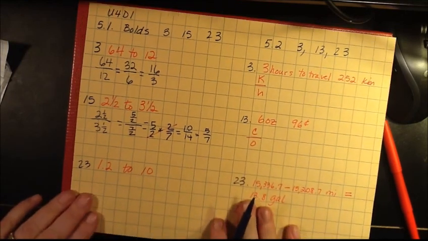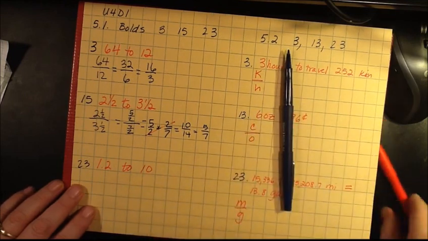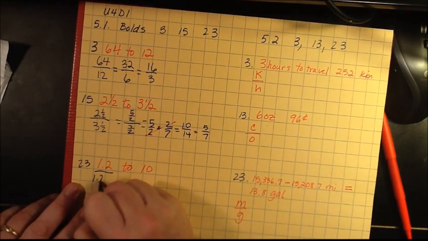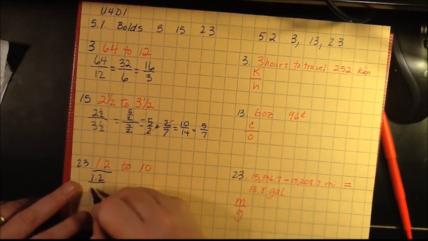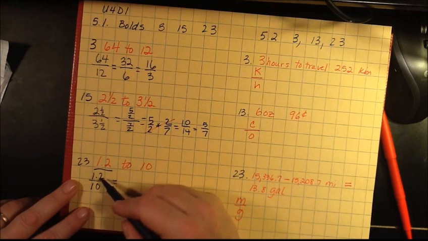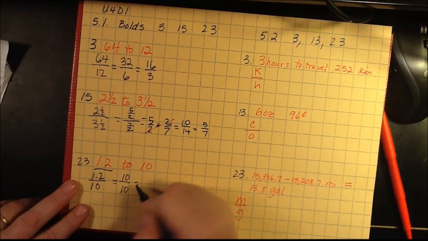The last one for this chapter is 1 2/10 to 10. So here the first number is 1.2, 1 2/10. The second number is 10. I need to make this a whole number. To do that, I'm going to bump it up by multiplying it by 10. What I do to the top, I have to do to the bottom.